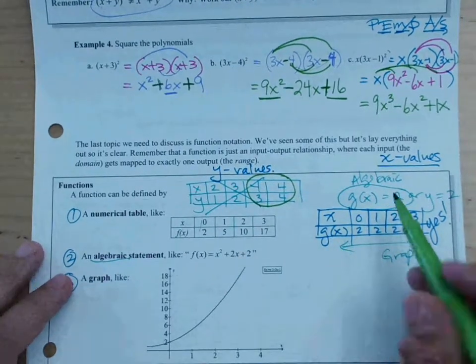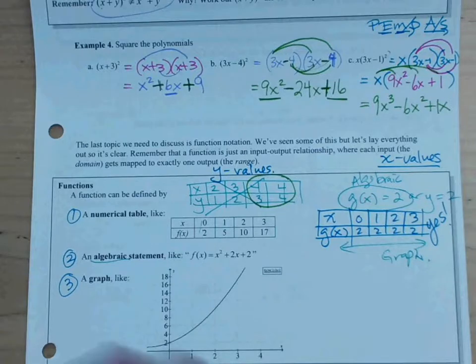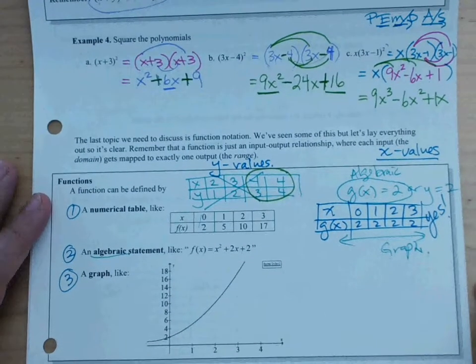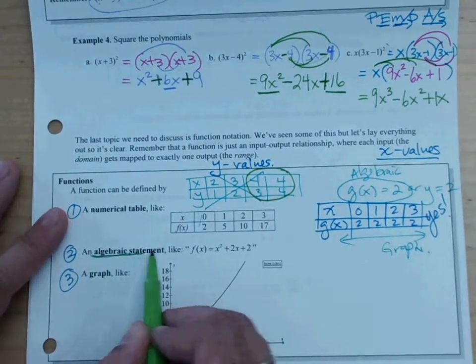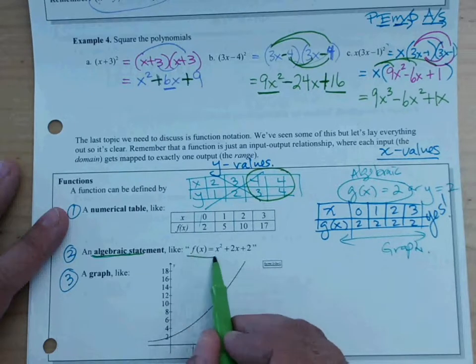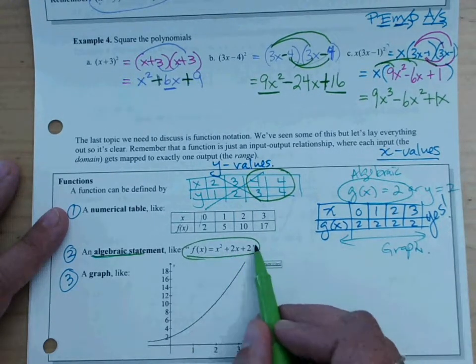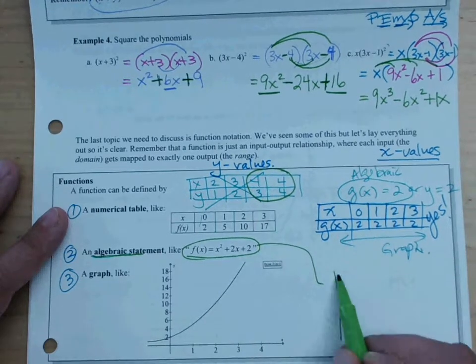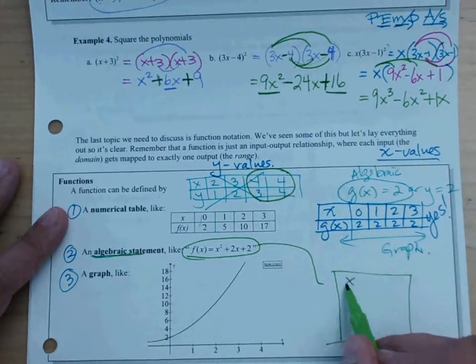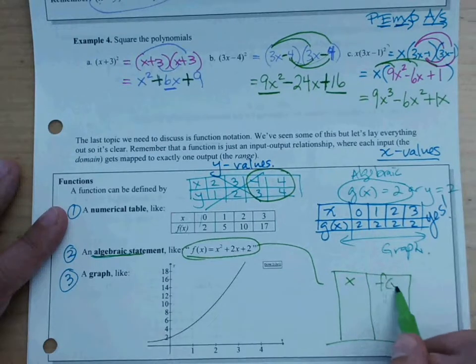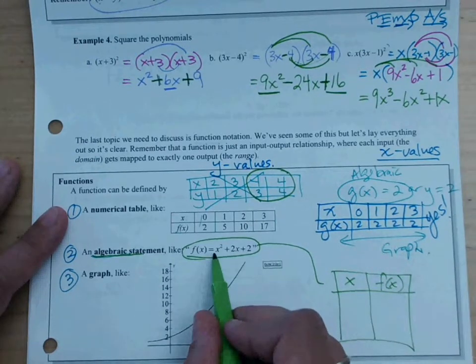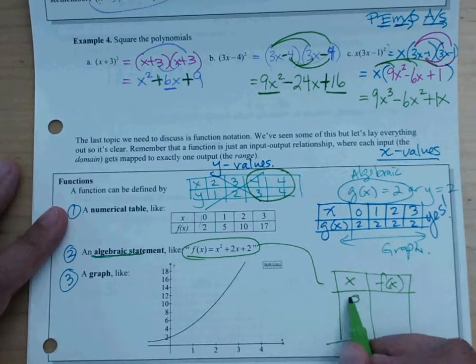So this gets a little complicated, and maybe we could go back to functions another time too, but let's look at this. Then we have an algebraic statement. So this algebraic statement has an infinite set of ordered pairs. If I wanted to make this into a table, I would have x values and f of x values. I could plug in any value of x.